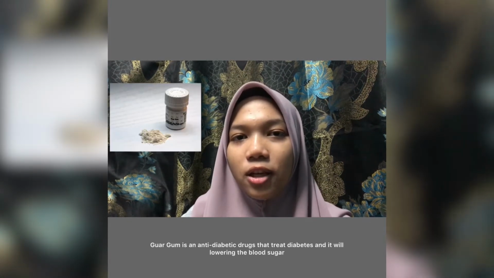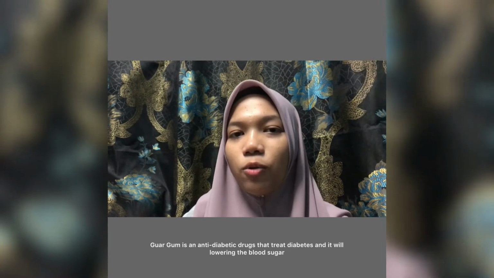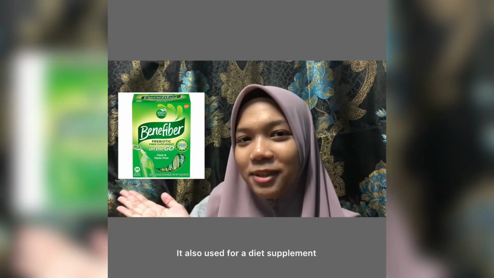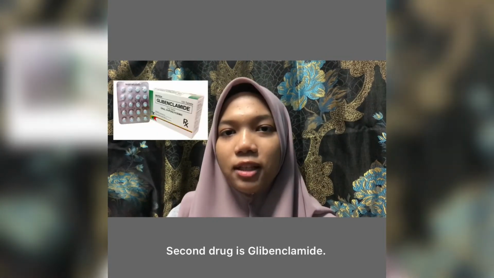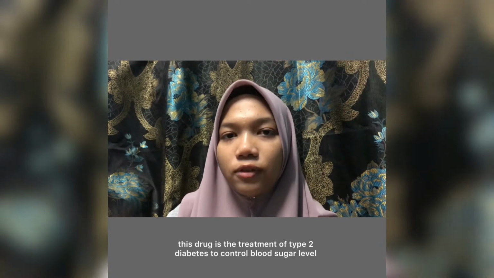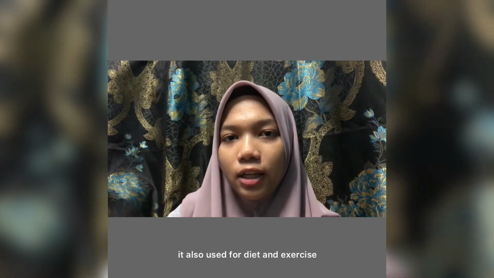Guargam is an anti-diabetic drug. It is used to treat diabetes and it will lower the blood sugar. Guargam is also used as a diet supplement. Second drug is glibenclamide. Glibenclamide is an oral anti-diabetic drug. This drug is for the treatment of type 2 diabetes to control blood sugar level. It is also used with diet and exercise.